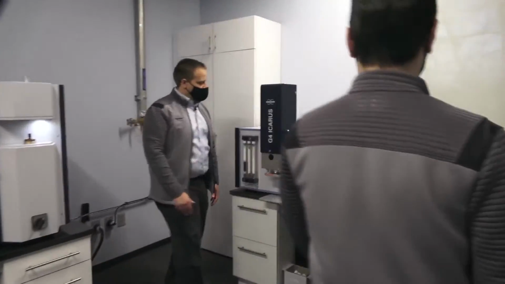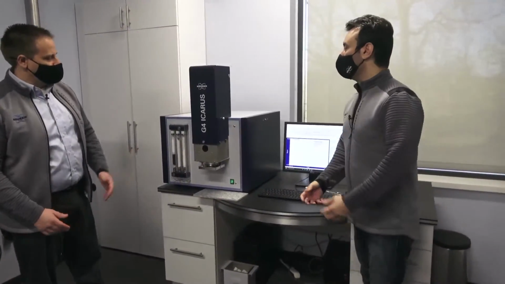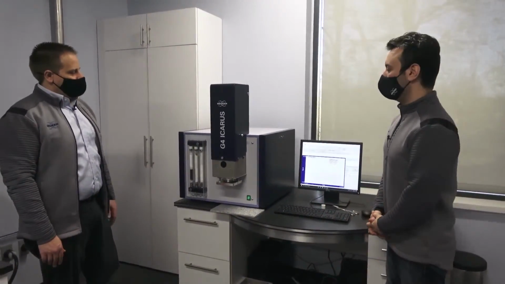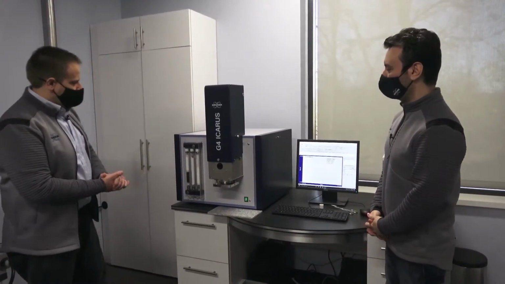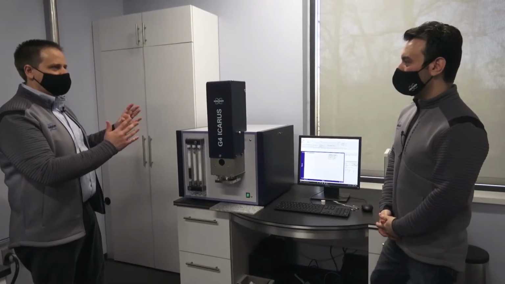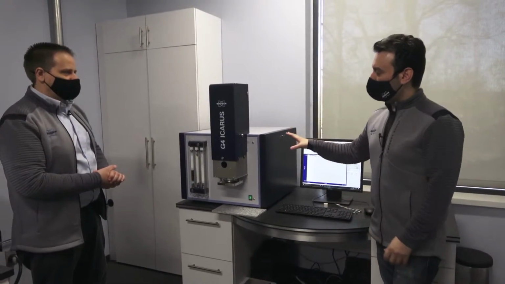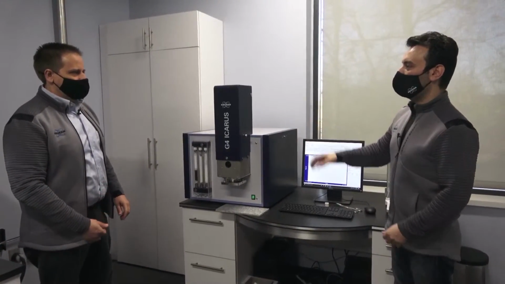So here we are in the combustion gas and fusion analysis lab. This machine, it says the Icarus. Yes. So which kind is this? Is this the combustion gas or is this the fusion? So this is a combustion analyzer to detect carbon and sulfur in solid pieces.